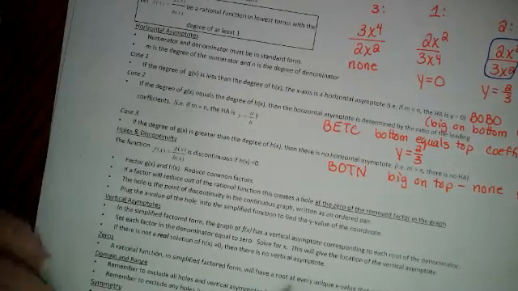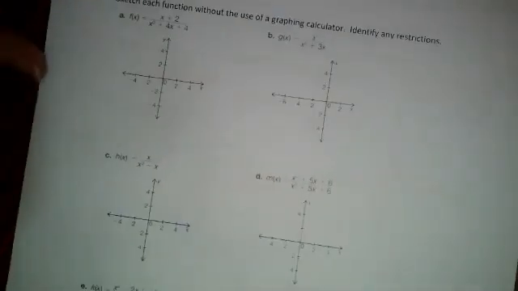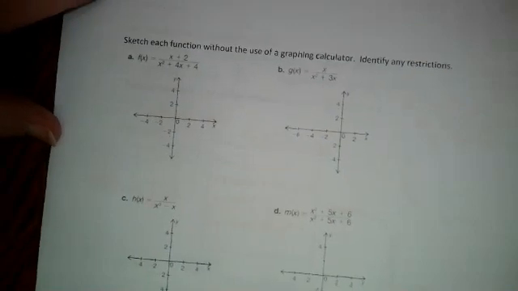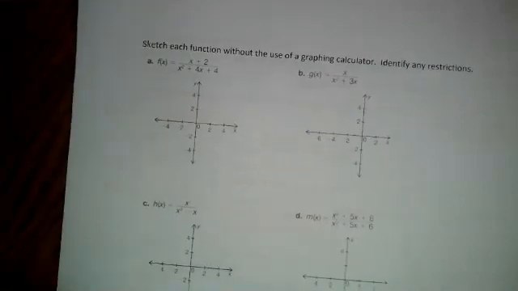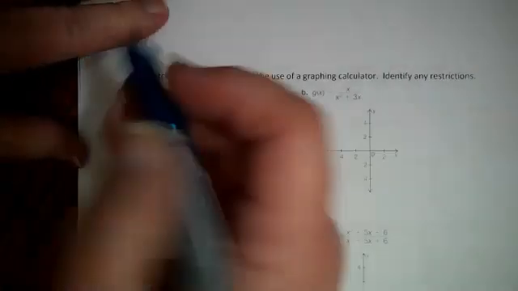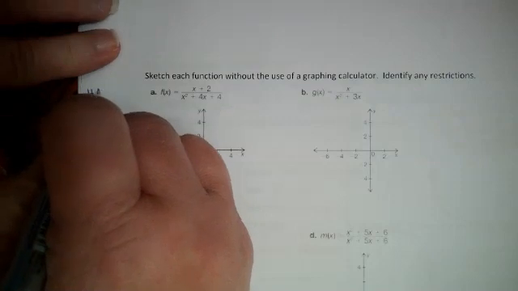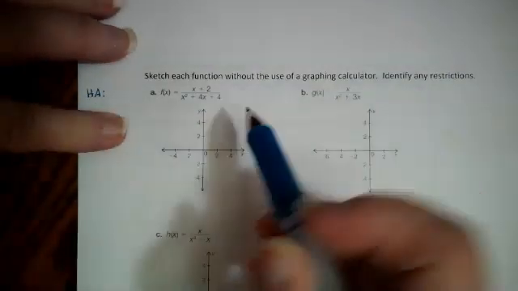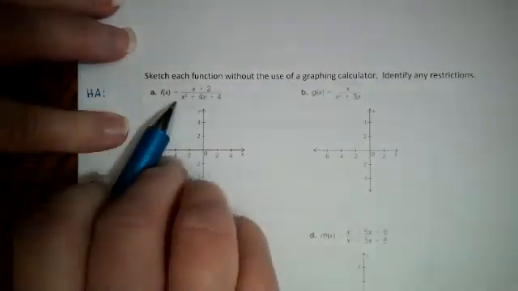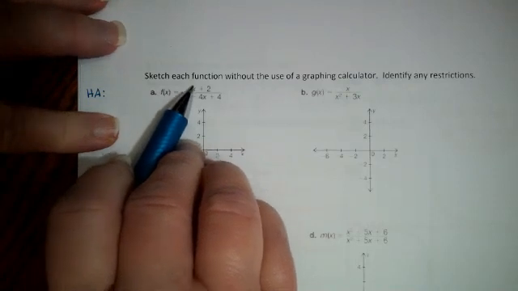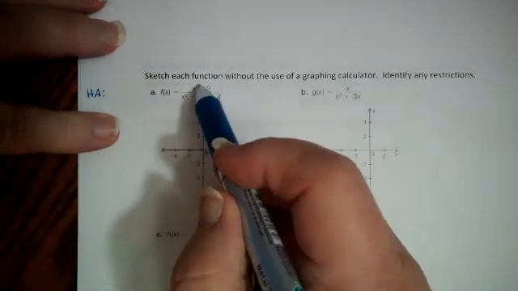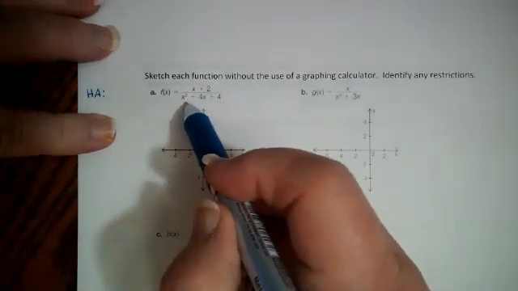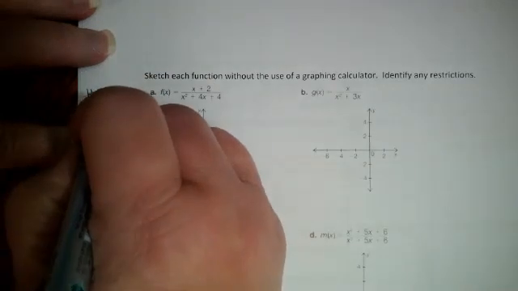So let's take a look at this question A. It says sketch without using the graphing calculator. So there's a lot of things we need to find out. First of all, I want to find out the horizontal asymptote. So look at your leading terms. We have x squared and we have x to the first. Bigger on bottom, that's a bobo, so y equals 0.